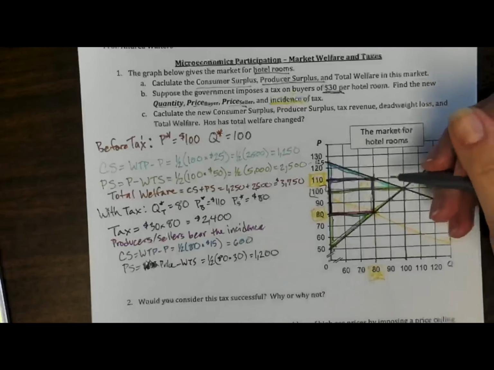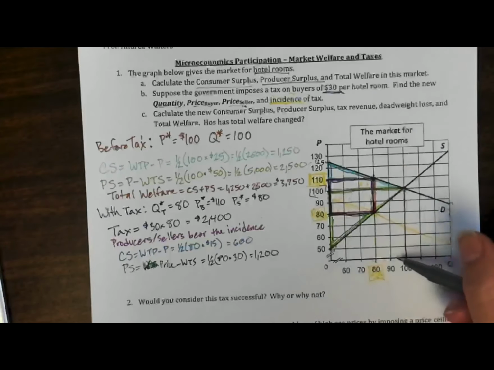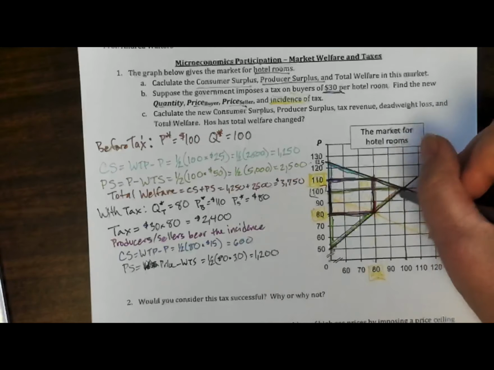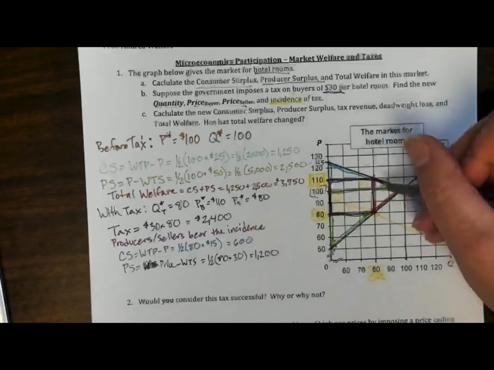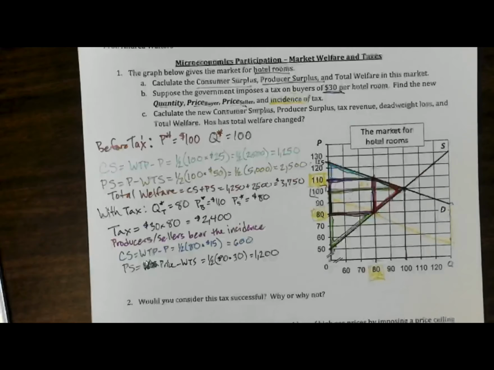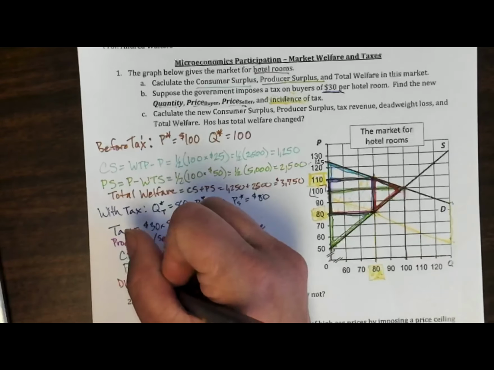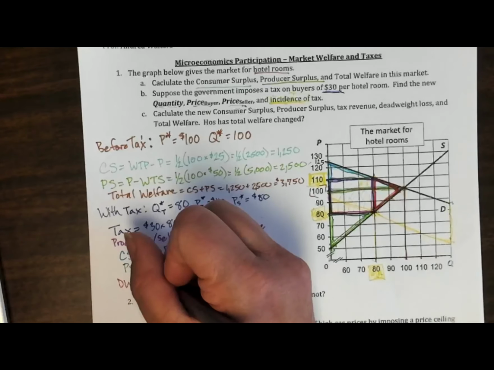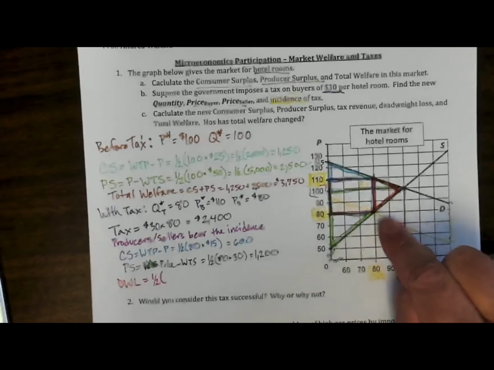And the deadweight loss is this area over here. It's the area of these 80 to 100, these 20 hotel rooms that are no longer being sold by producers or bought by consumers. It's going to be based on the size of the tax and the quantity of hotel rooms that don't get bought or sold anymore. So our deadweight loss is also a triangle, right? Which means we can use 1/2 base times height to solve for the area of the deadweight loss also.